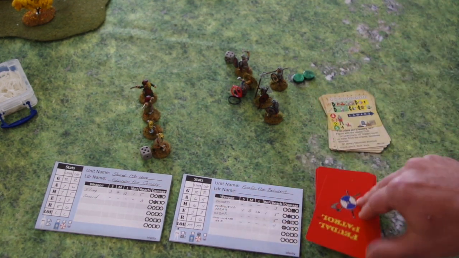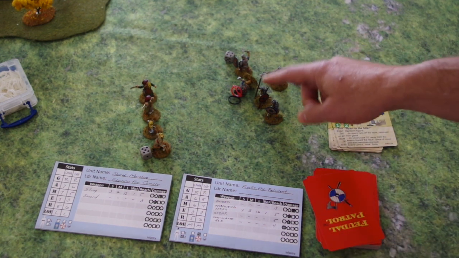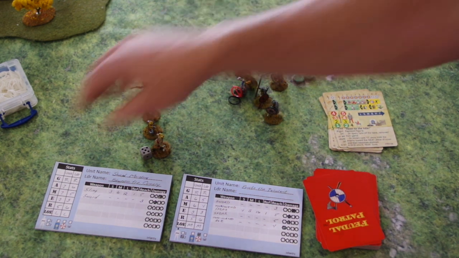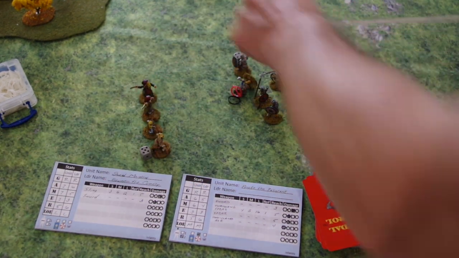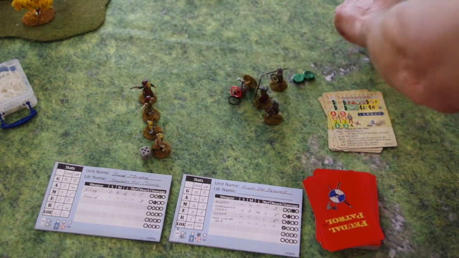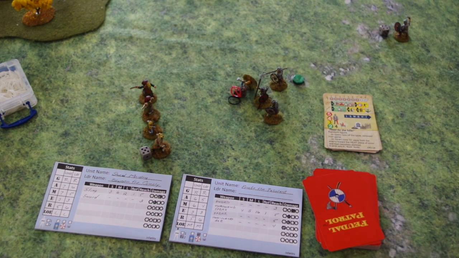Now, they all have the same guts. They're all guts regular. So I flip the card, and it says person number 4. So 1, 2, 3, 4. This figure is going to run 10 inches away. Good for these guys. It's the leader. Not a good deal. And I worked off one morale marker.